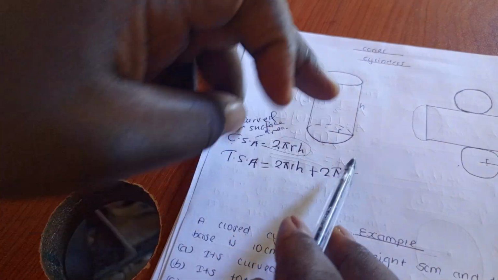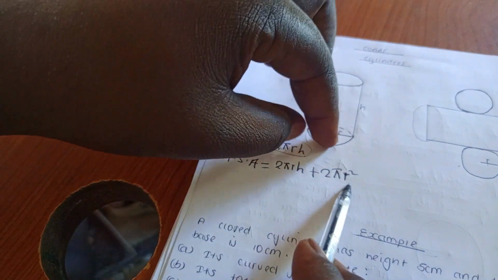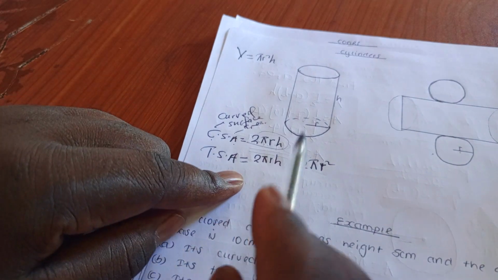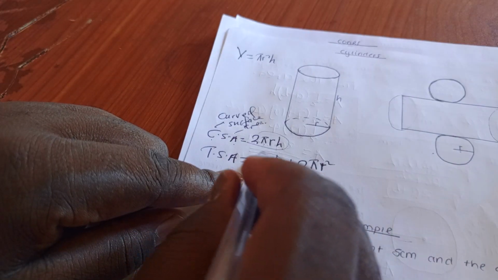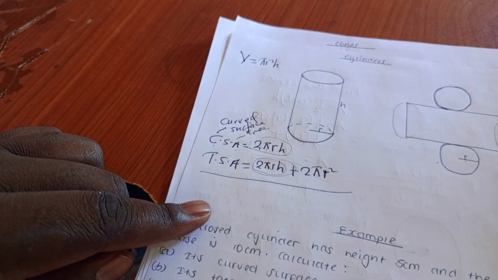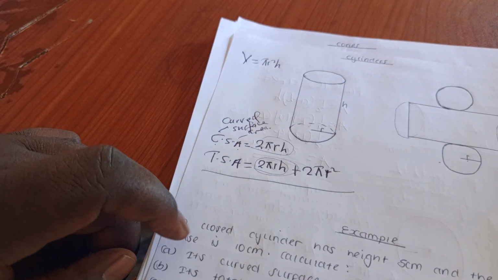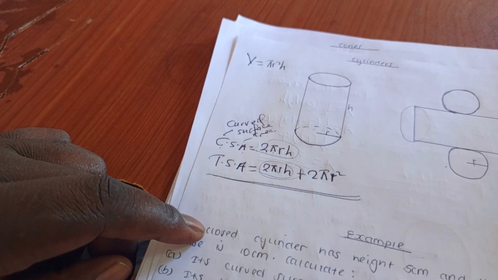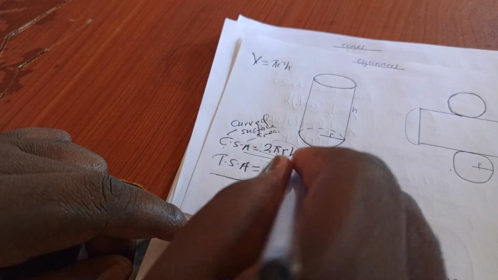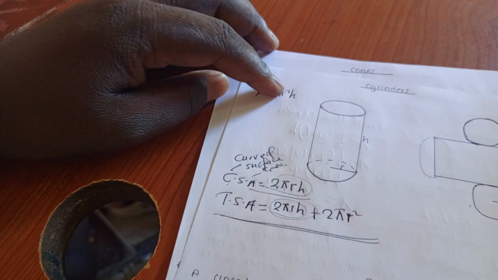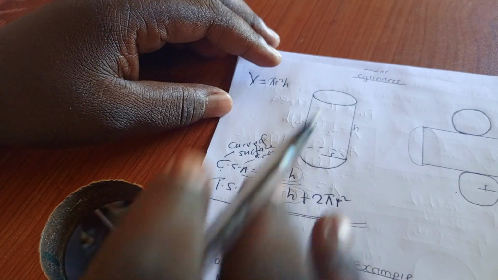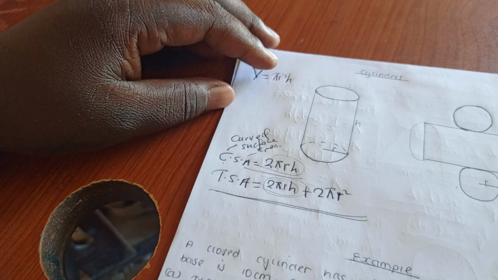Because this is the formula for the circle, one circle, times 2 for 2 circles, plus the curved surface area. So you add. This is the formula for the total surface area. When they ask you to find the total surface area, you use this formula. When they ask you to find the curved surface area, use this formula. Then the volume is pi r squared height. This one is about cylinders.